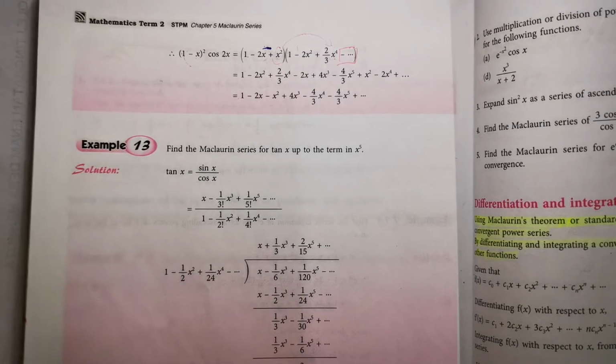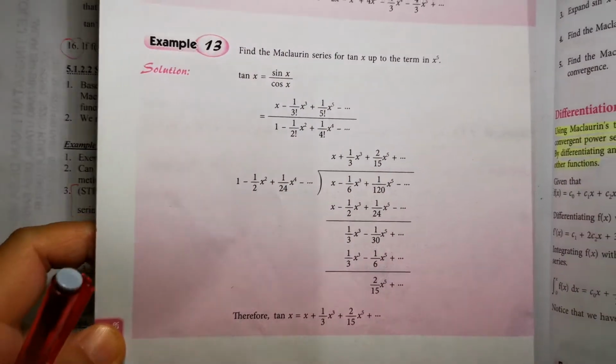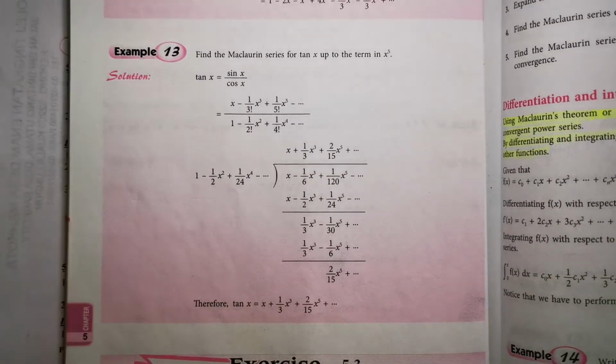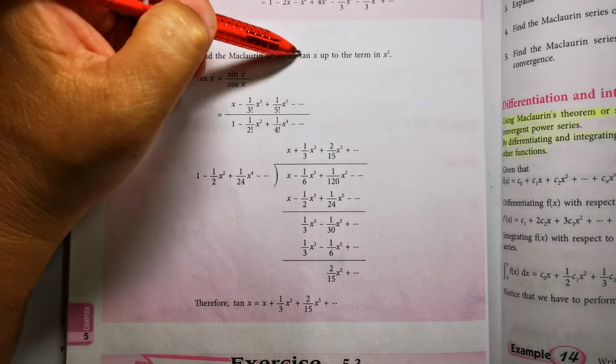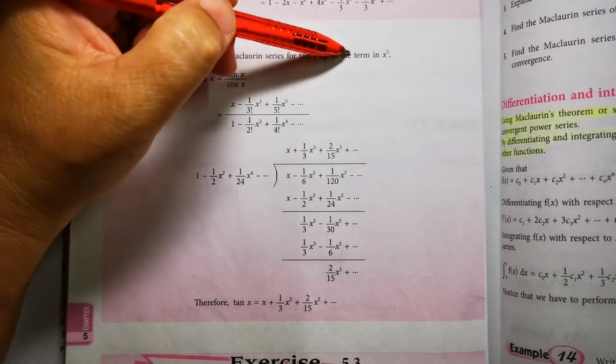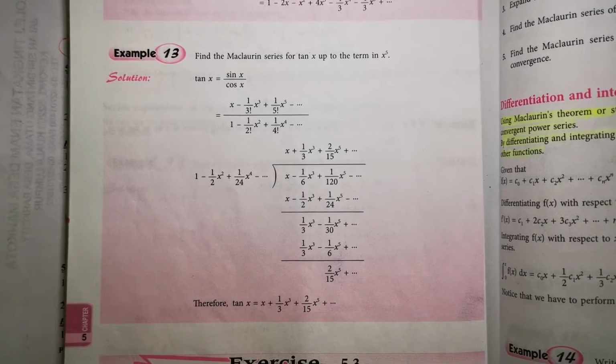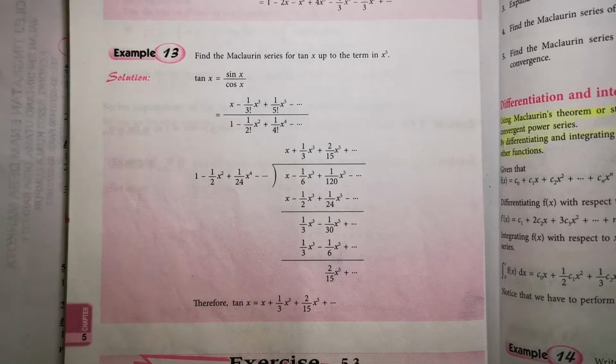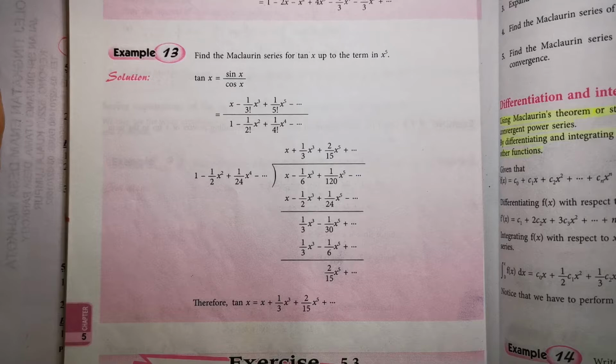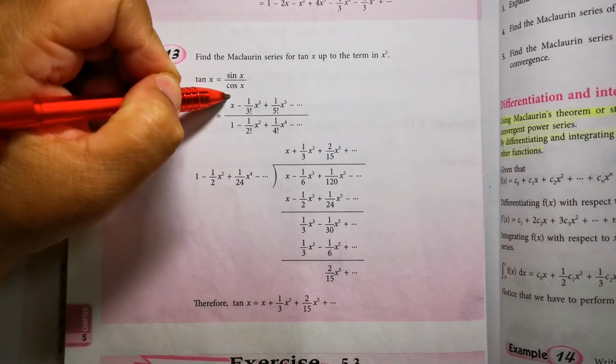Next, the last example will be to find the Maclaurin series for tangent x up to the terms in x power 5. Remember in our standard Maclaurin series, we do not have an expansion for tangent x, but we have sine x and cos x.